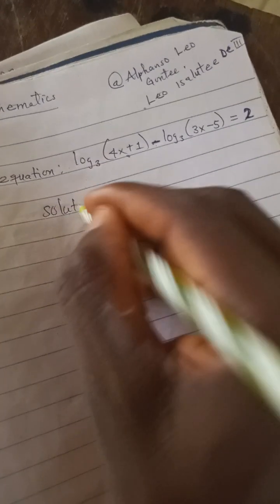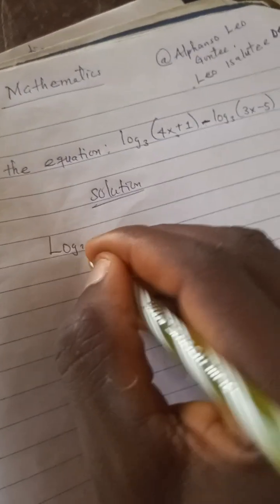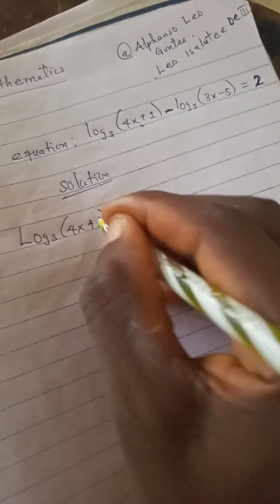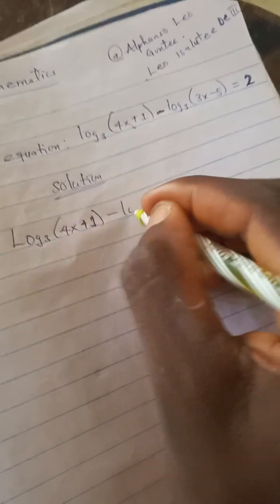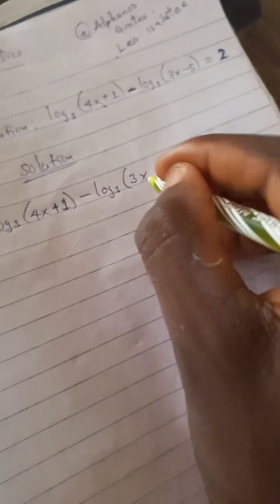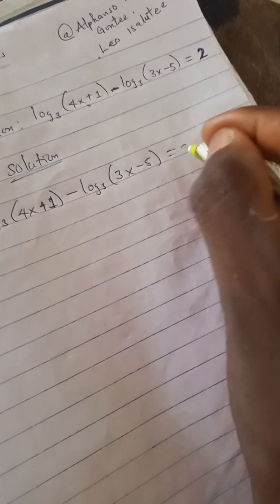So for the solution, we say: log base 3 of (4x + 1) minus log base 3 of (3x − 5) is equal to 2.